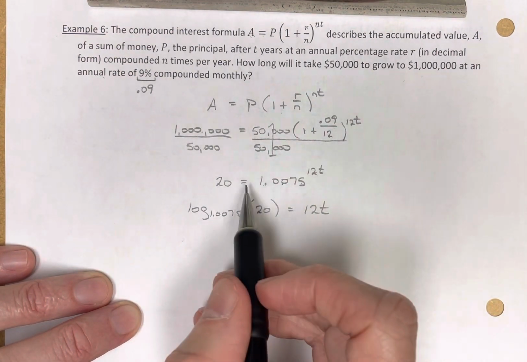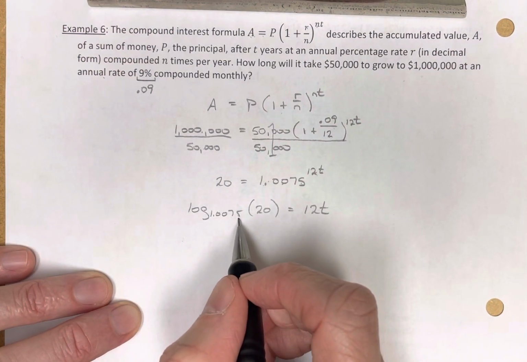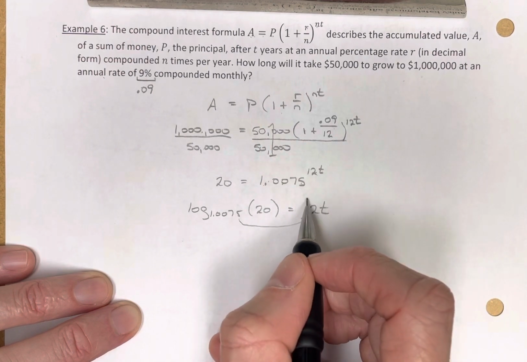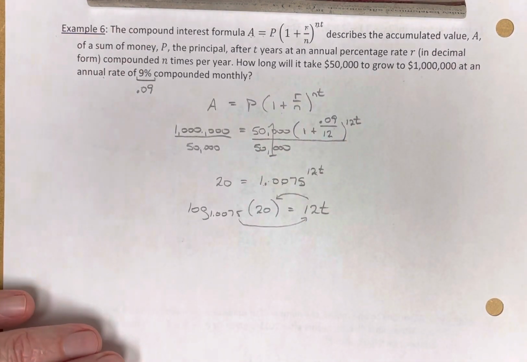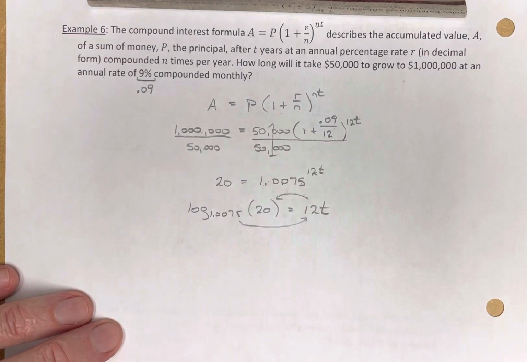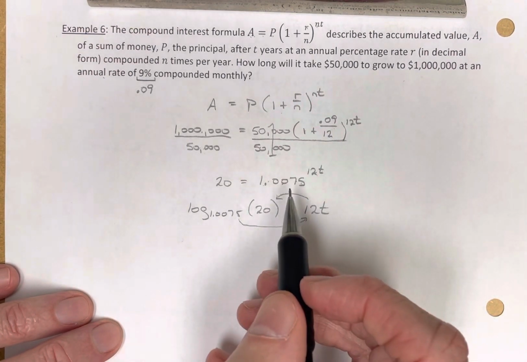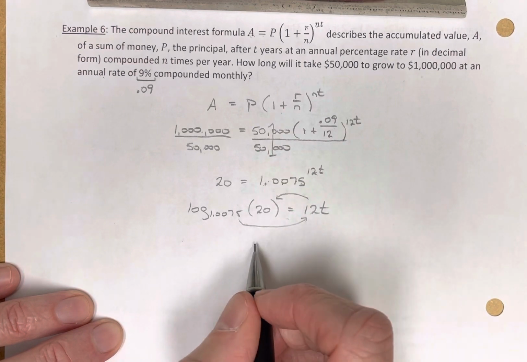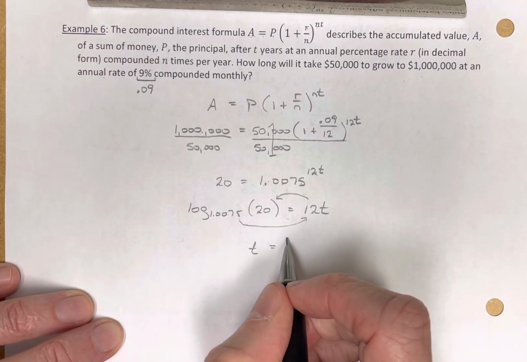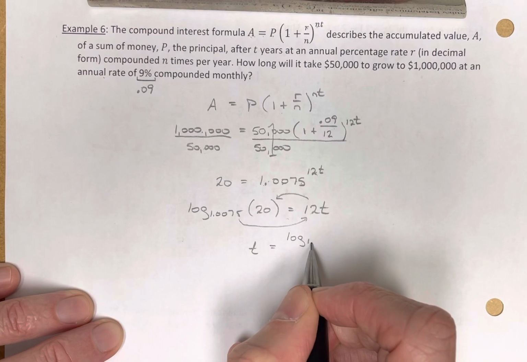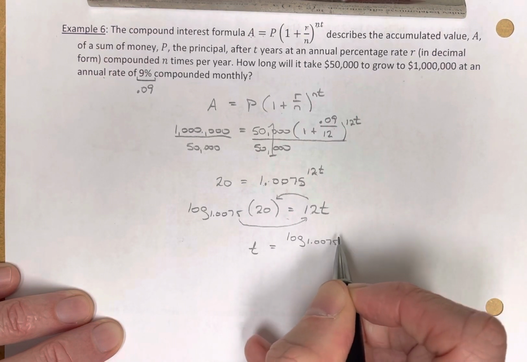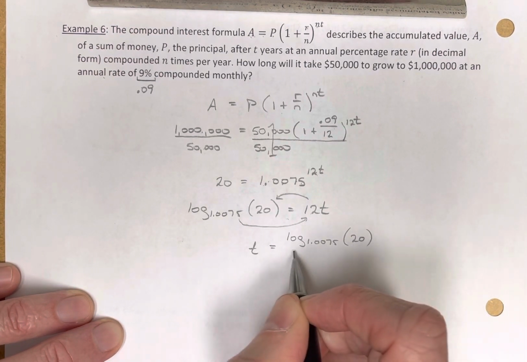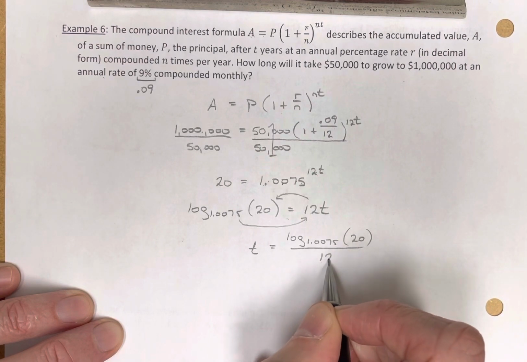Okay, and let's double check. Did I go from here to here correctly? Base to exponent equals argument. So my little circle helps me remember that I get this correct. And I did. And so now I'm going to divide both sides by 12. And t is equal to the log base 1.0075 of 20 divided by 12.